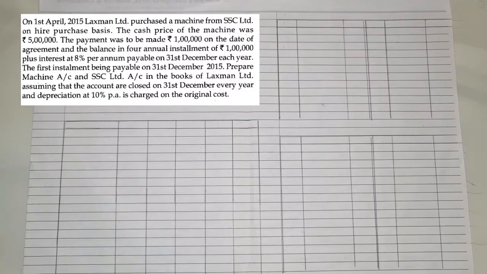The payment was to be made rupees 1 lakh on the date of agreement, and the balance in 4 installments of 1 lakh plus interest at 8% per annum payable on 31st December each year. The first installment being paid on 31st December 2015. Prepare machinery account and SSC Limited in the books of Lakshman, assuming that the accounts are closed on 31st December every year and depreciation is 10% on original cost method.